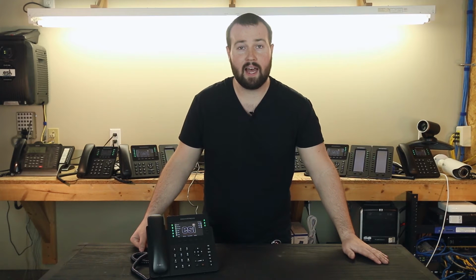Next to the screen you can see the BLF buttons. These buttons will light up showing you the activity of all the other phones on your phone system.